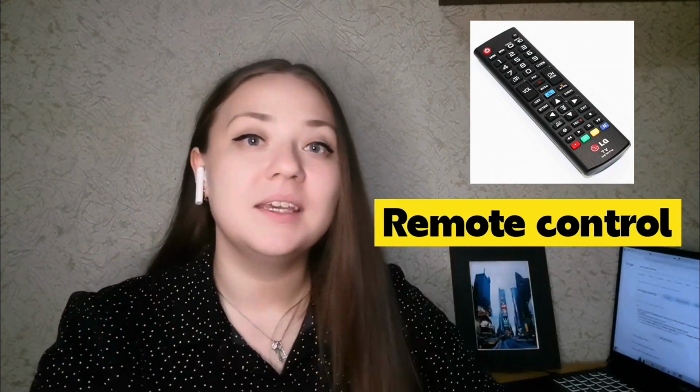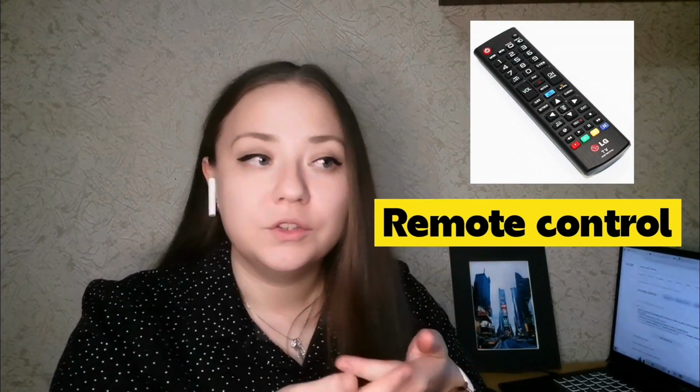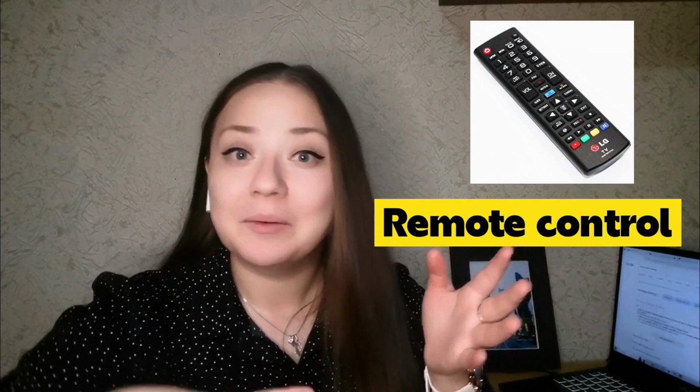Next on the list is this device. What do you call it in English? This is a remote control. And we use a remote control to control a machine or some appliance from a distance. For example, if you want to change TV channels, you might need to use a remote control.